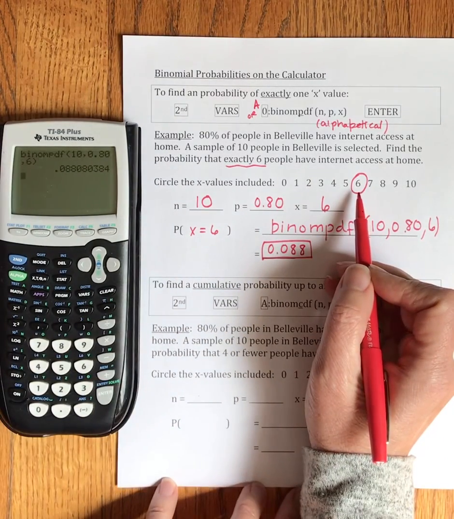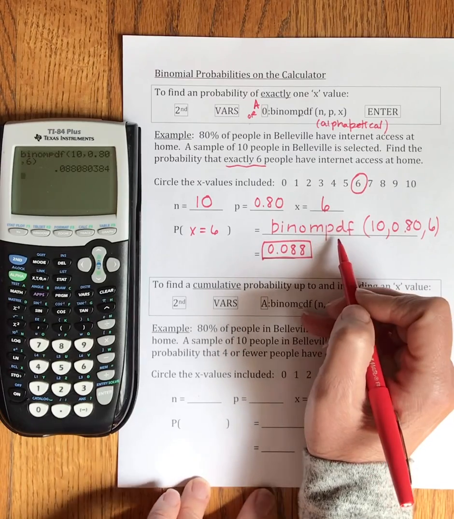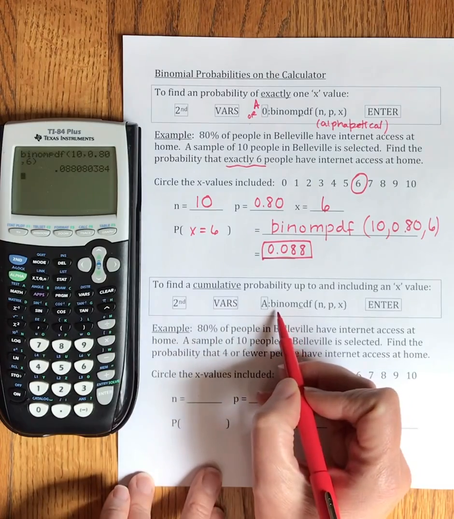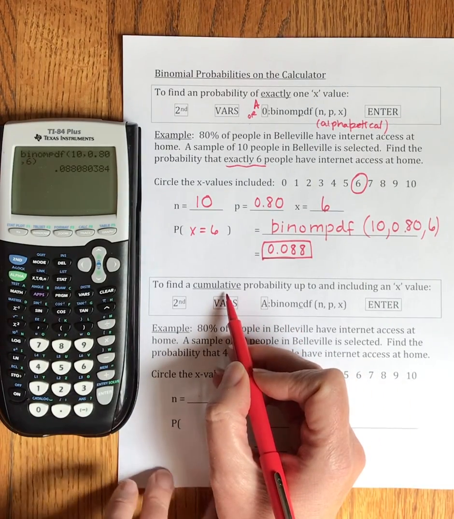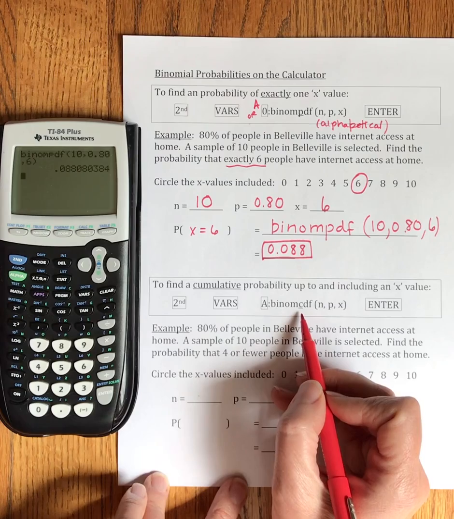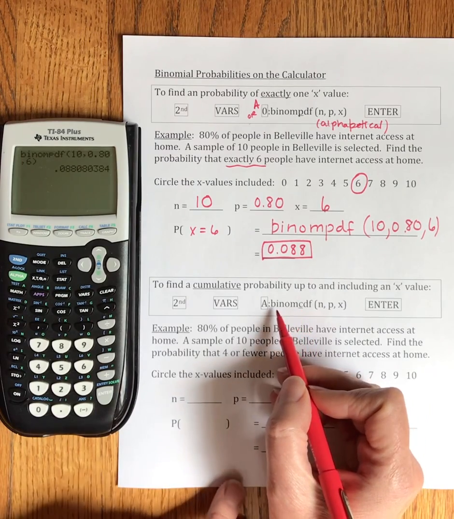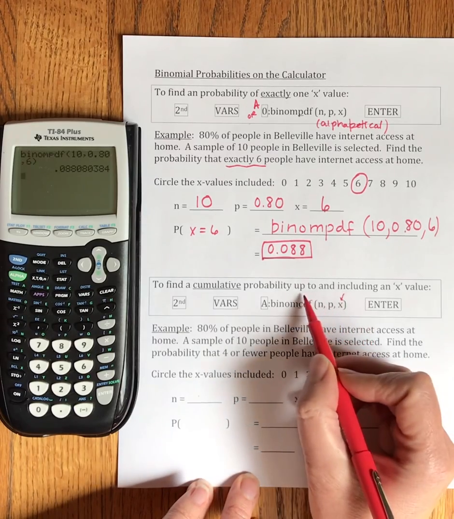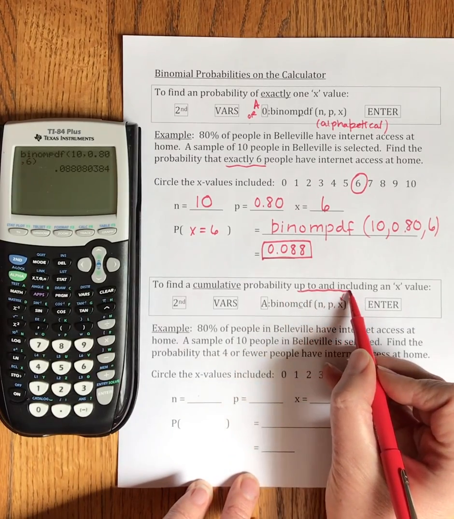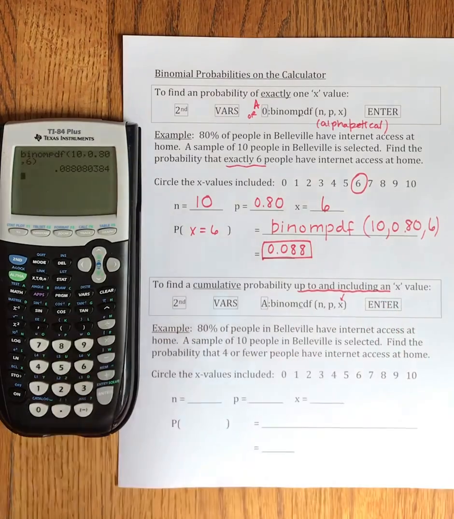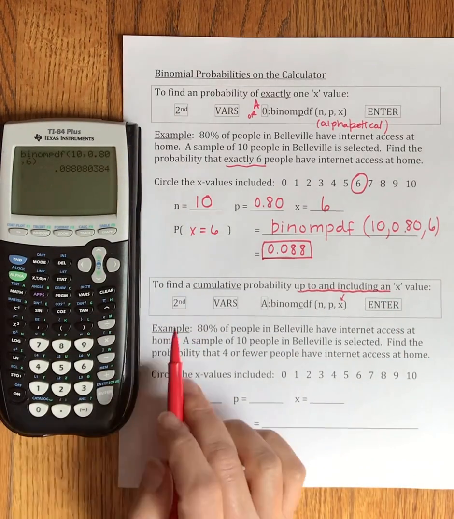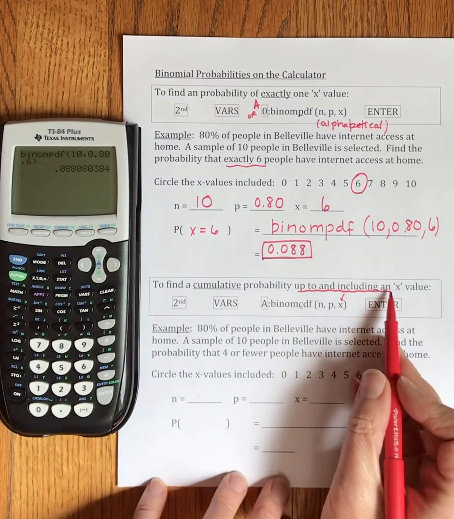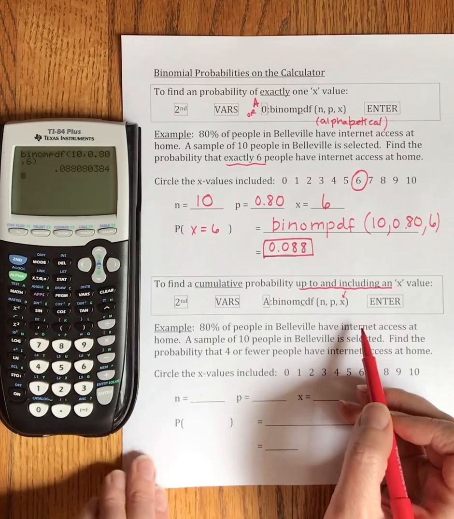So exactly 6 out of the 10 uses binom PDF. There's another calculator command involving binomial that's for a cumulative probability. This one is just slightly different. Instead of a P, there's a C there. It's binom CDF. And what it will do is it'll find the probability of every x value up to and including the number that we put in the parentheses there. So cumulative, meaning it's going to accumulate the probability starting at 0 up to whatever x value you put in.